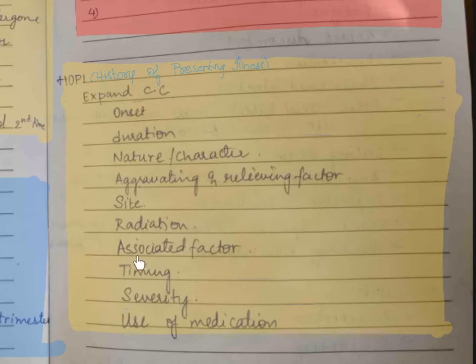And the associated factors, like for example if just before that pain arose in the reproductive region, there was any kind of associated pain or any sign or symptom that she might have noticed. And then the next thing you need to ask is about the timing and the severity of the pain, you need to ask.